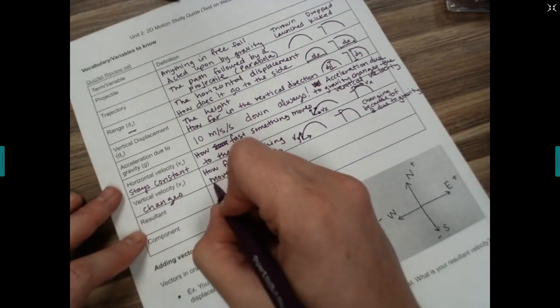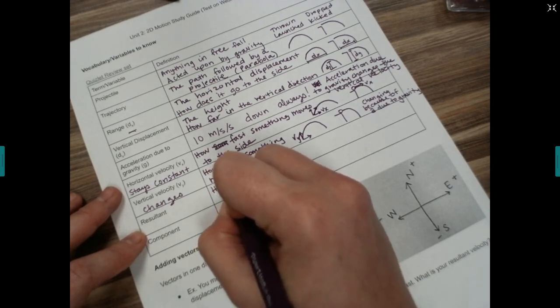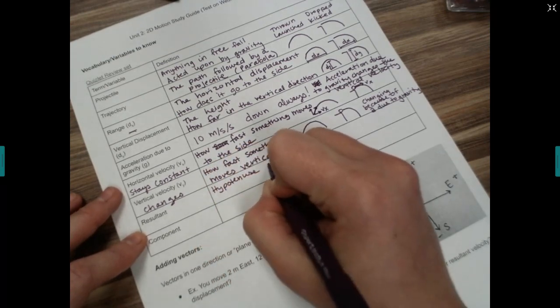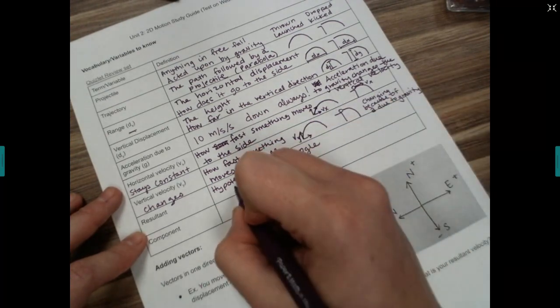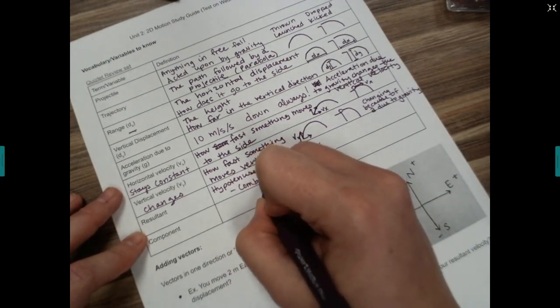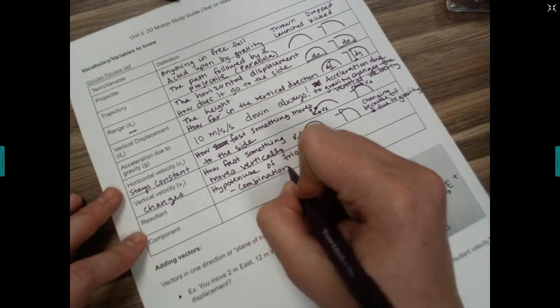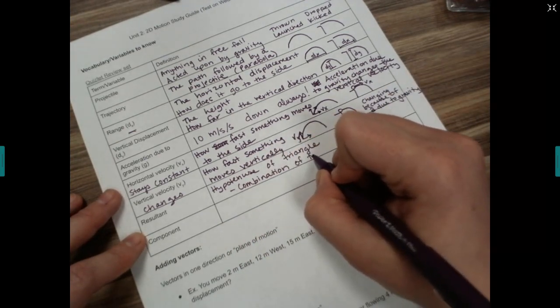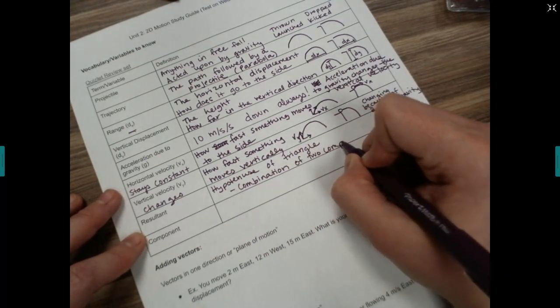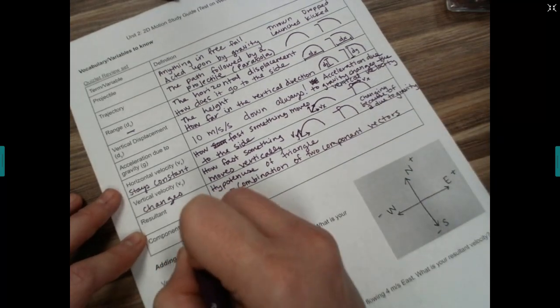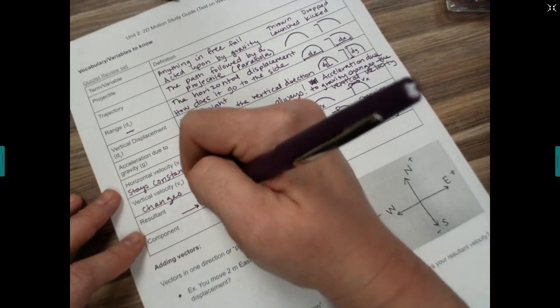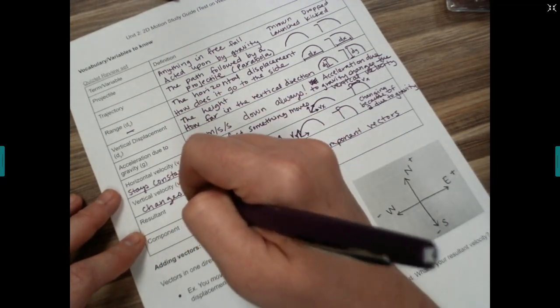Resultant. This is like the hypotenuse of a triangle. It's the combination of two component vectors. Okay, so for example, if I had a component here and a component here, then this would be my resultant.